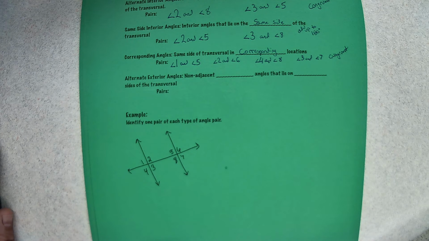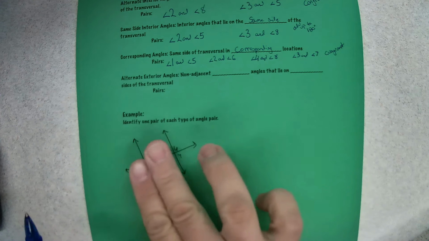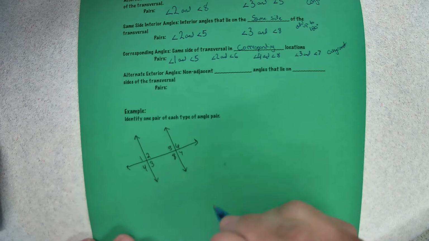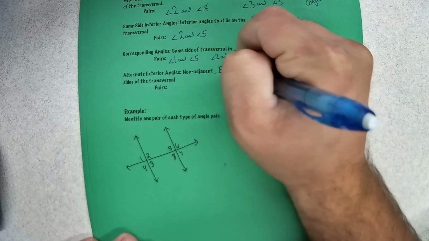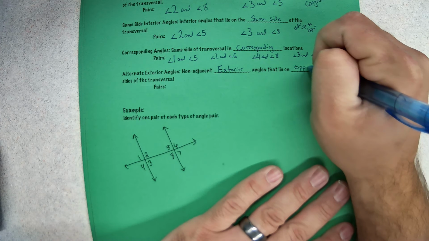All right, lastly, we have alternate exterior angles. They're non-adjacent exterior angles, so now we're looking at the outside: 1, 4, 6, and 7. They lie on opposite sides of the transversal.